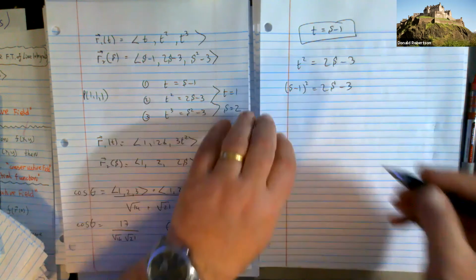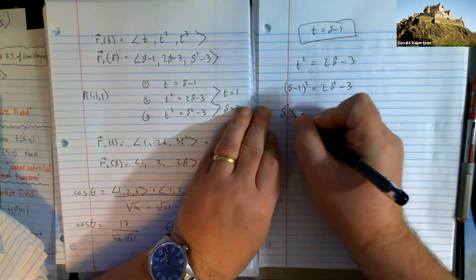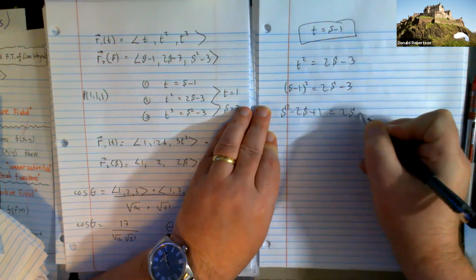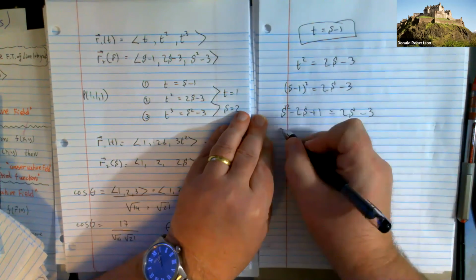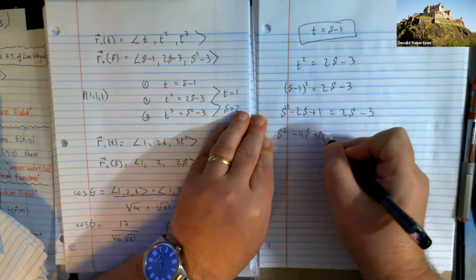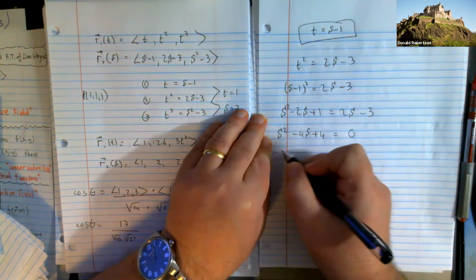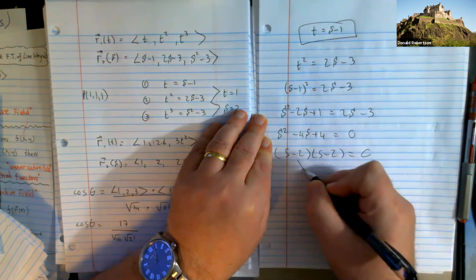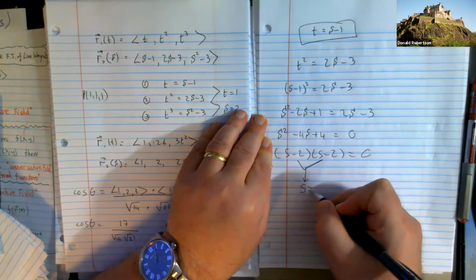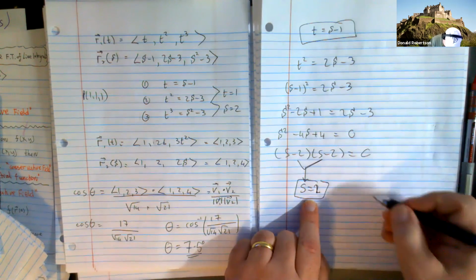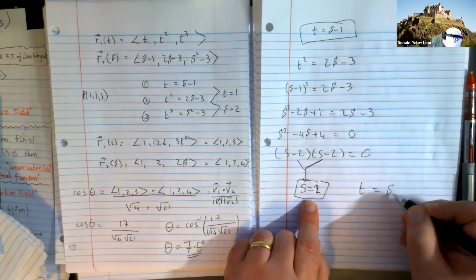Now, this still has a fair amount of work, but FOIL it out. Bring this across. Factor it. s is equal to 2. Now I know s. t is s take away 1.